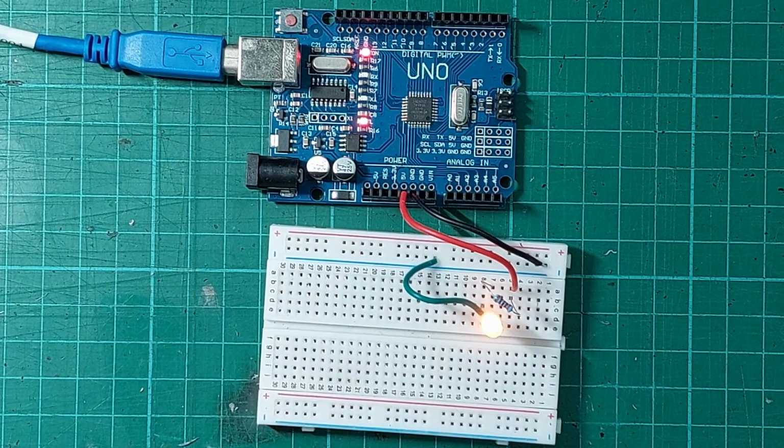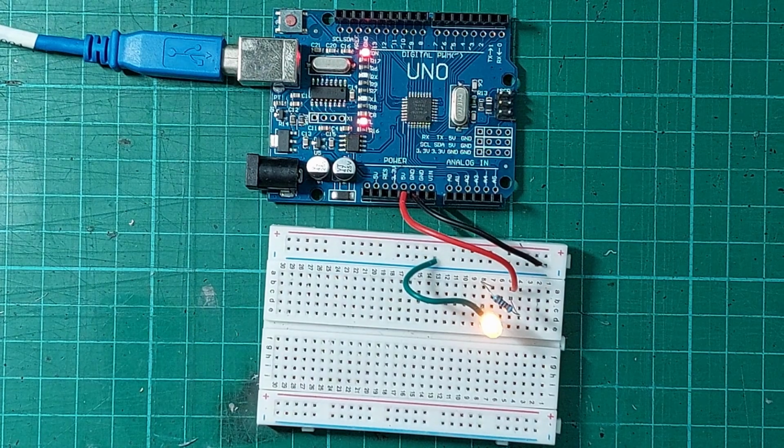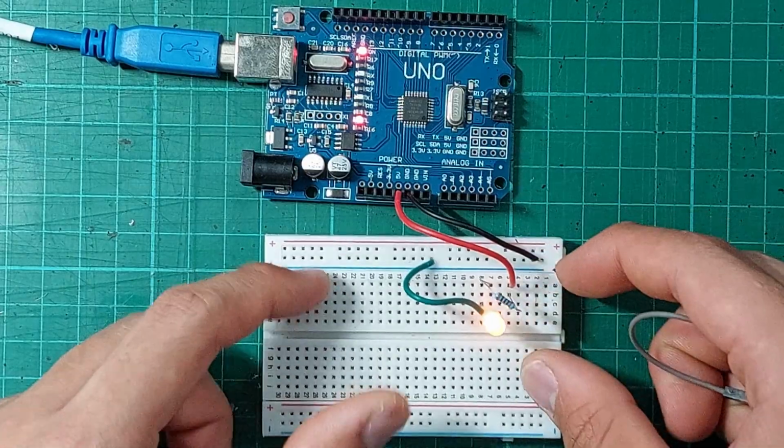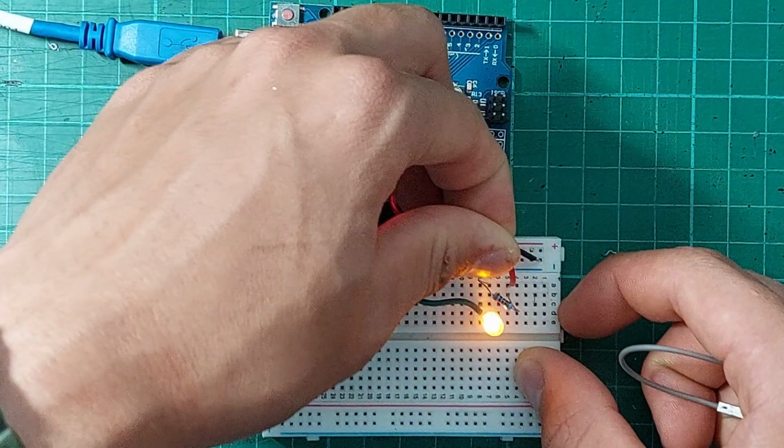The first thing we have to do is use pin 10, because in the earlier part of the video I showed how we set pin 10 to be the pin that we want to use. So we're going to have to change the connection from having it at this 5 volts over here.